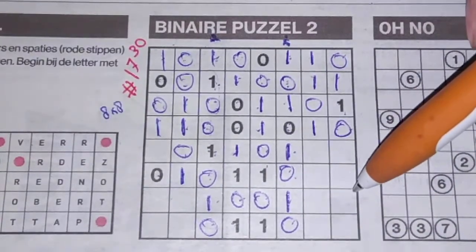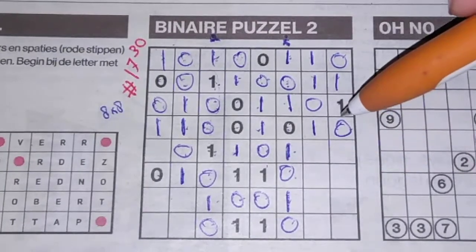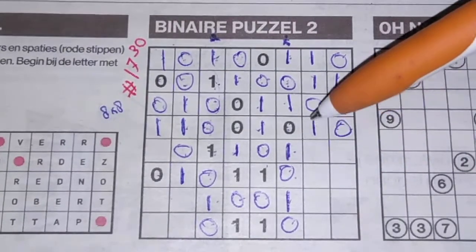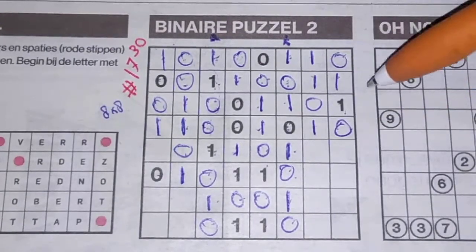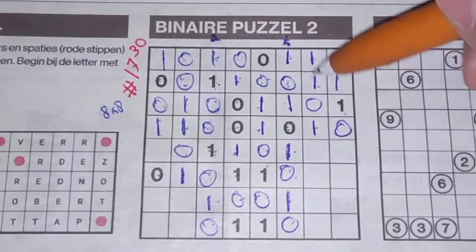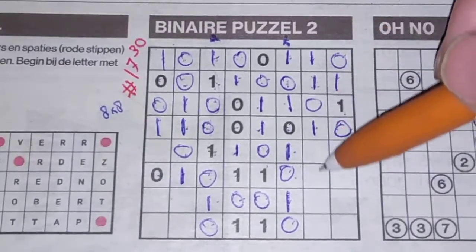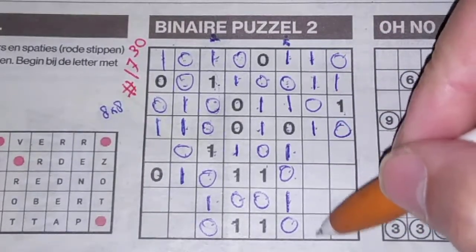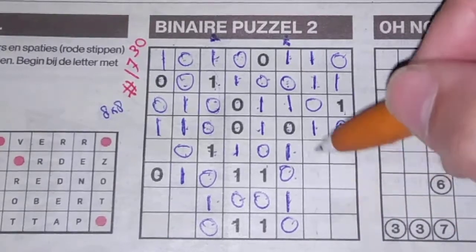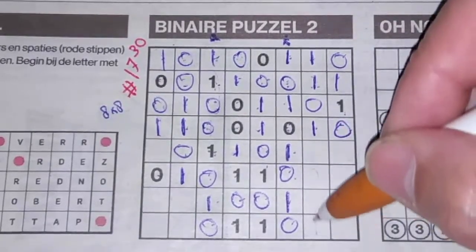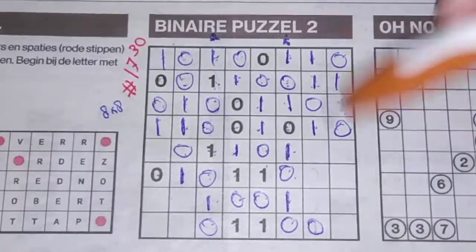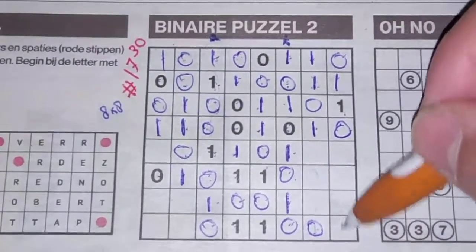Then. Let me see. Do I need to compare? Yes, I need to compare. Wait, we have here 3 1's. So if I place the 4th one here, then we have 3 O's in a row in this column. Not allowed, so this cannot be a 1. This should be an O. Double O, here 1, there 1.